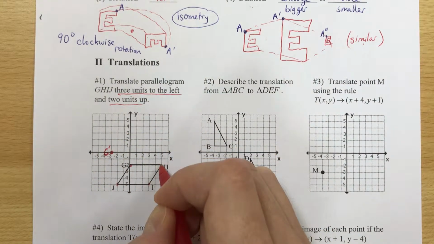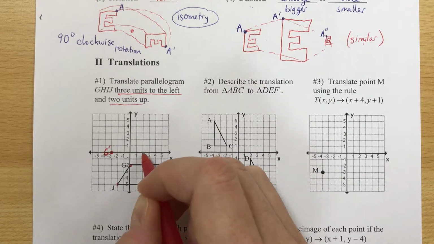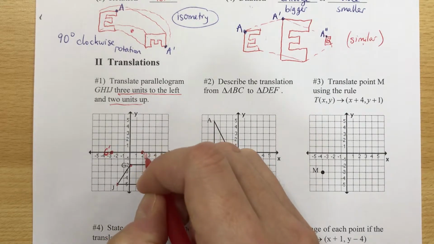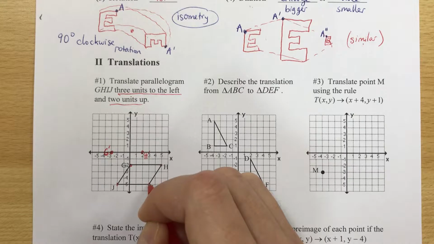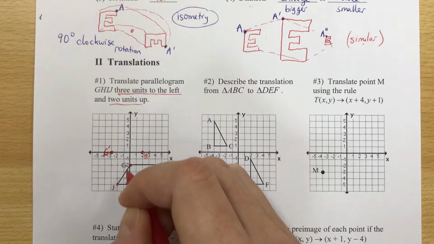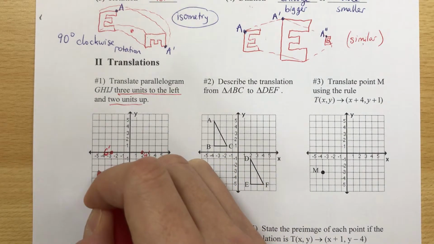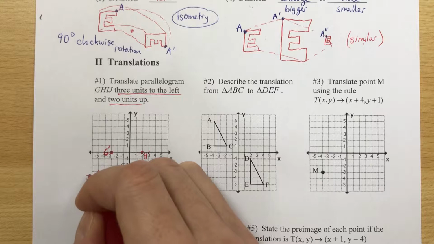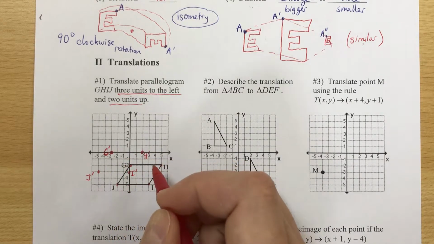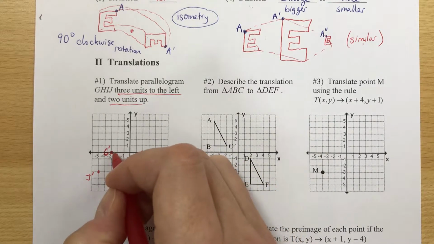If we take H, we're going to translate the same way. Left 3, up 2. And there's H prime. Point I, left 3, up 2. There's I prime. And then J, left 3, up 2. As long as we do the same thing to each point, then now we're going to graph them.